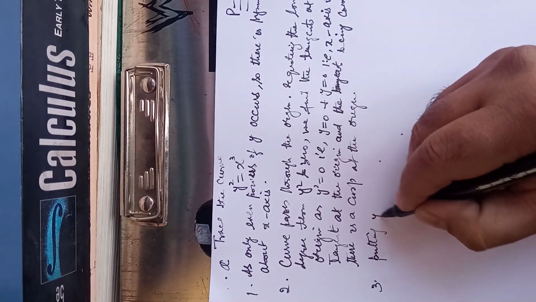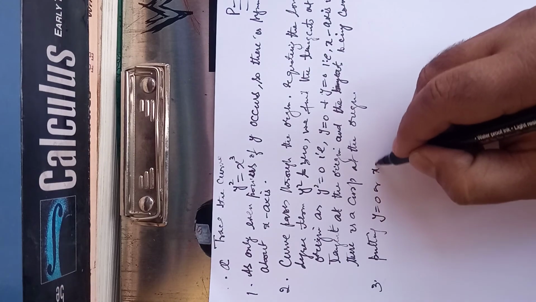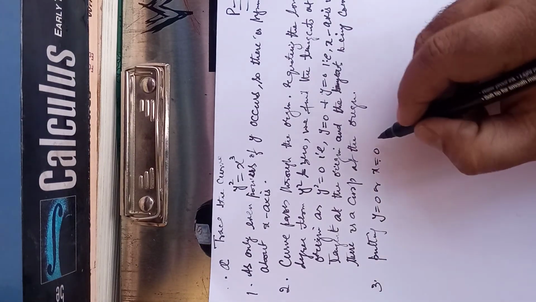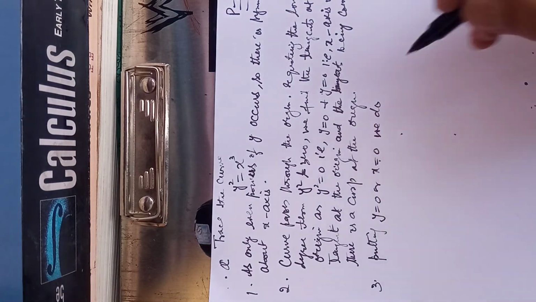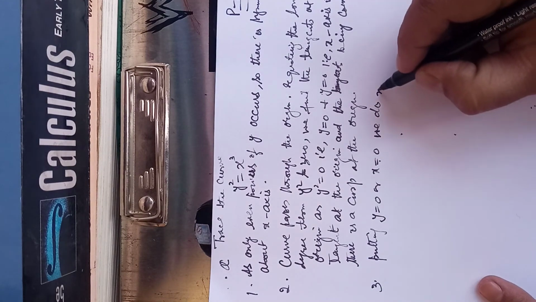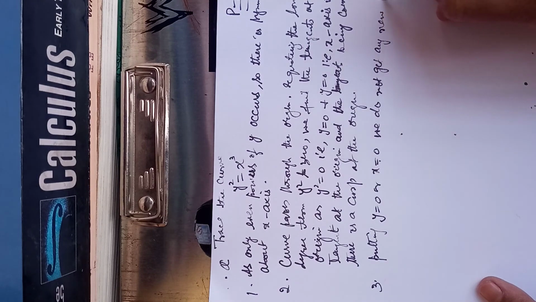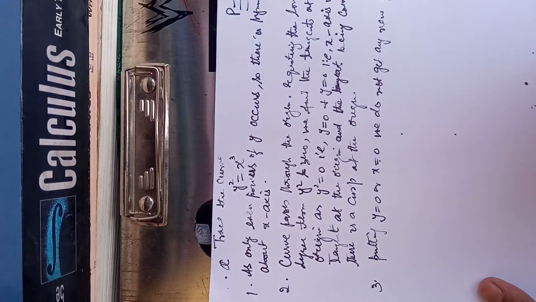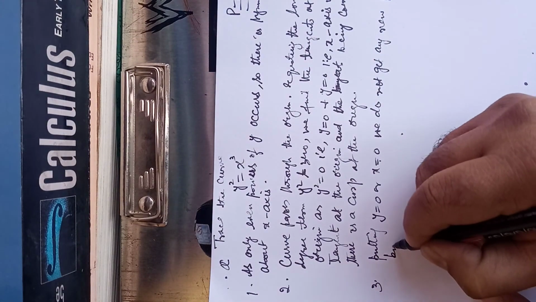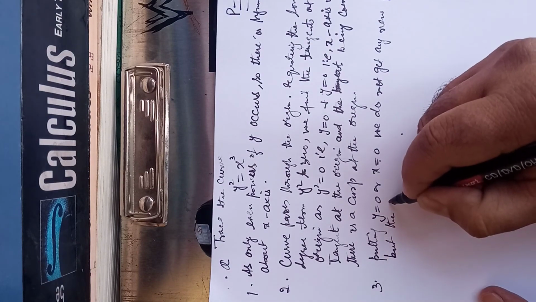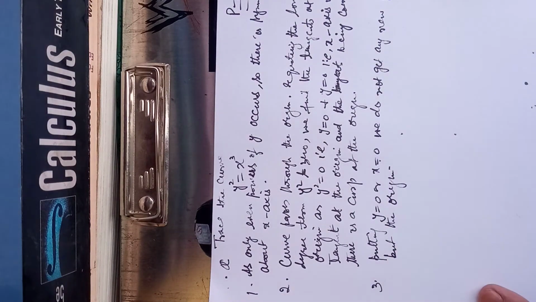Fine. Third, putting y equal to 0 or x equal to 0, we do not get any new point, right? But the origin.